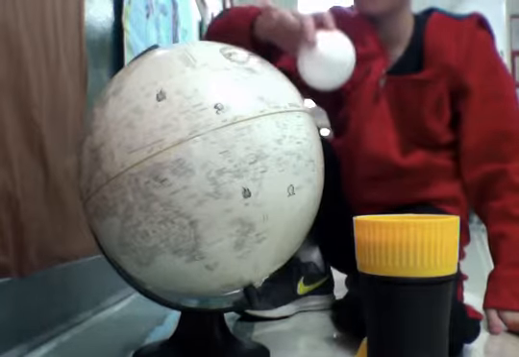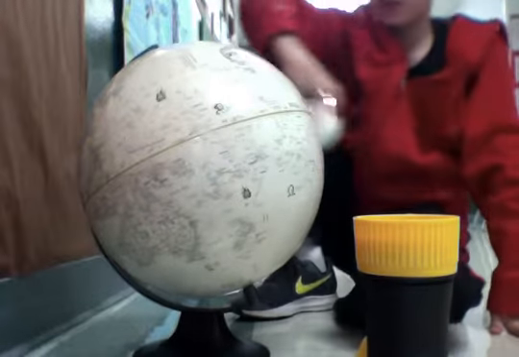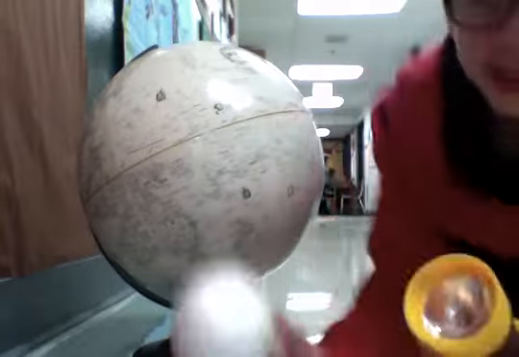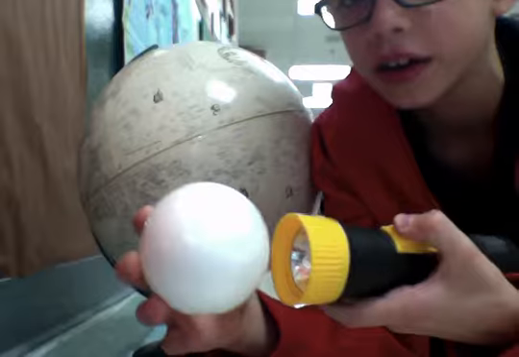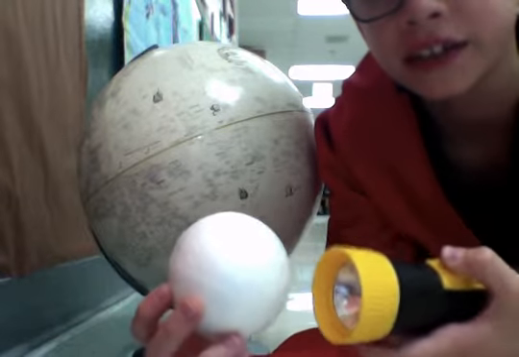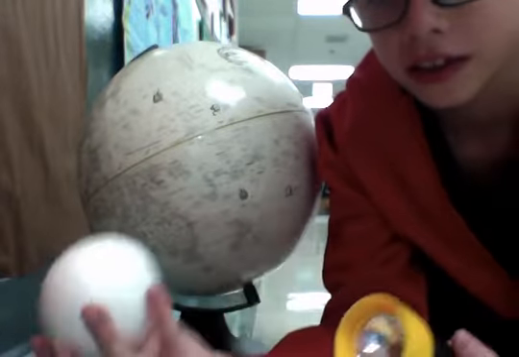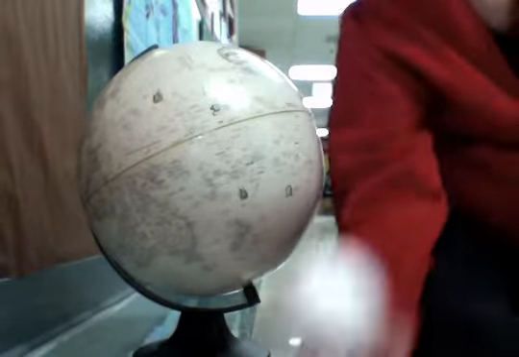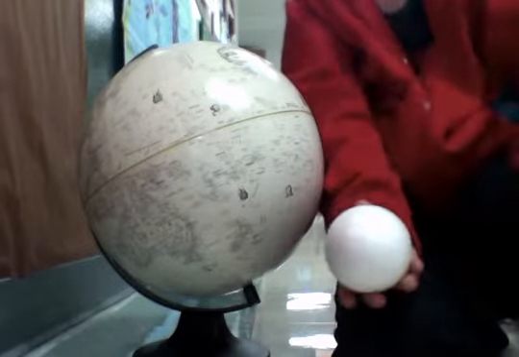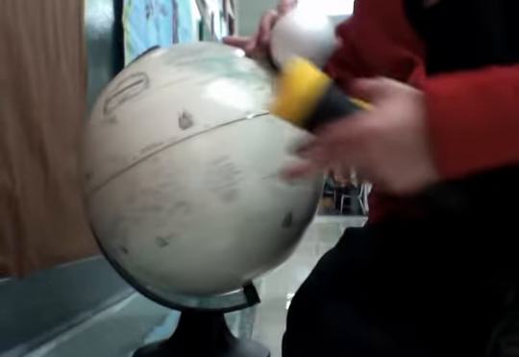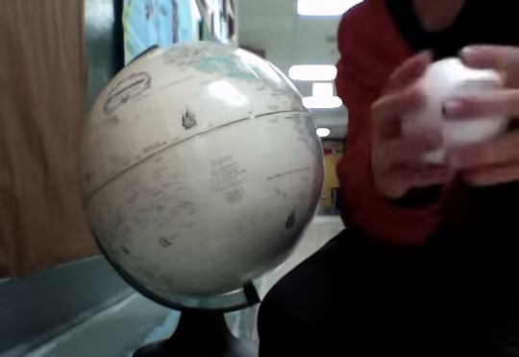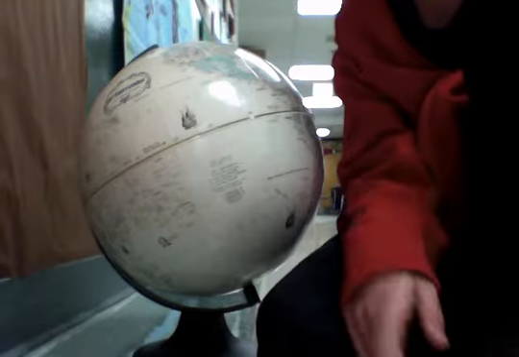So the moon is always going around the Earth, and the sun is making the moon light up because of the flashlight. My flashlight is making light, and it will land on the moon. Now this flashlight's broken, but that's okay. So if we're on the Earth and we're looking from here and we see the moon, the sun will be reflecting light to make a crescent. And a crescent is like a C kind of shape that the moon makes.